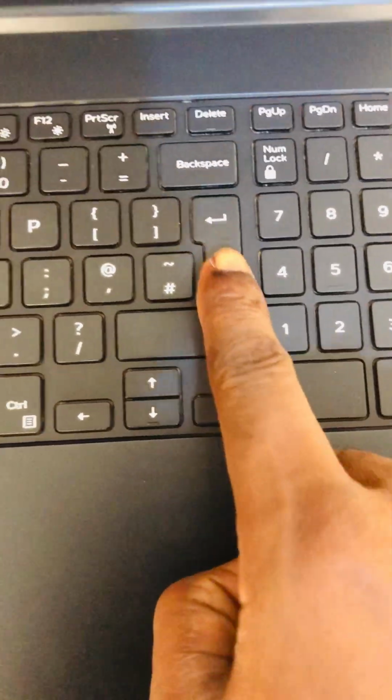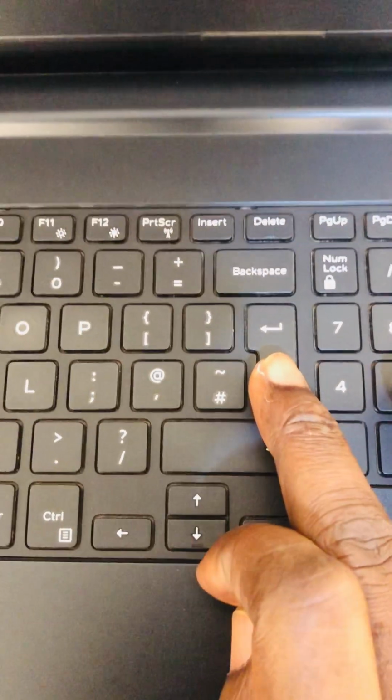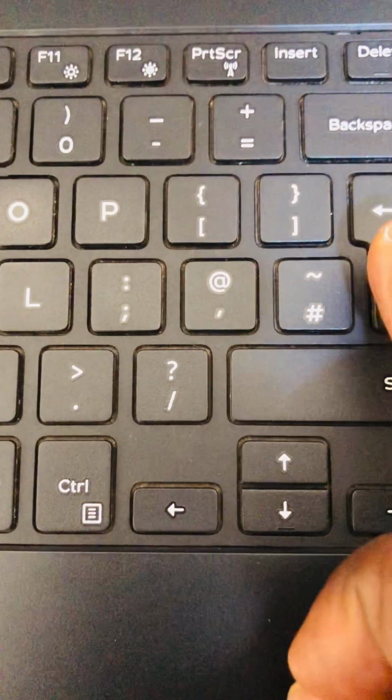We have the enter key. Whenever you are in a typing environment, if you press the enter key, it helps you to enter another line. So if I'm here and I press the enter key, it goes to another line. That is just for the enter key.